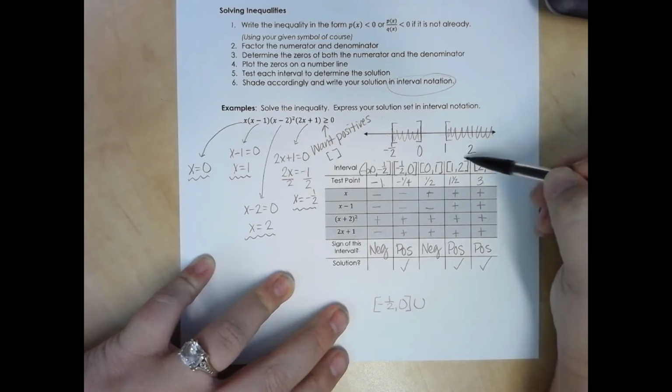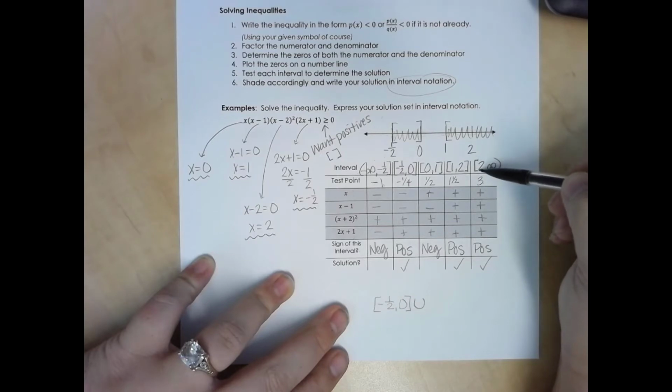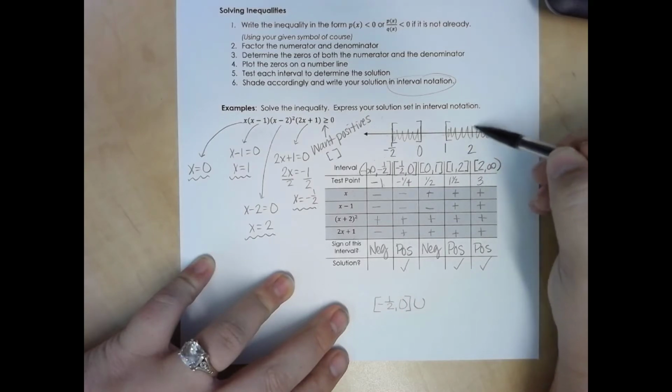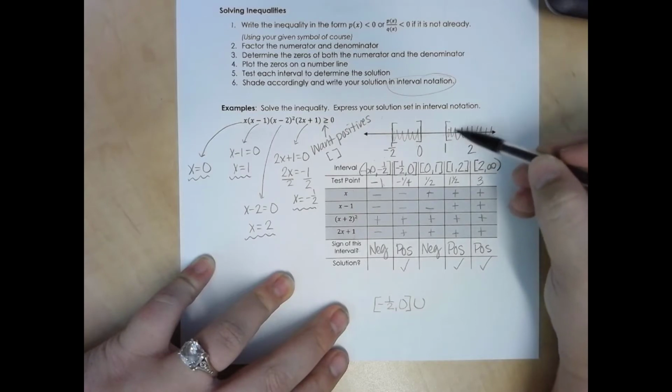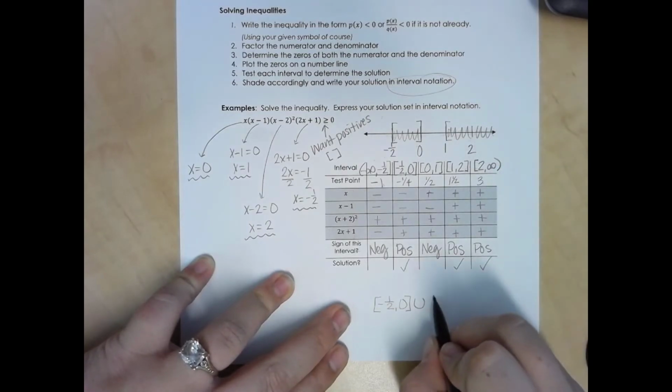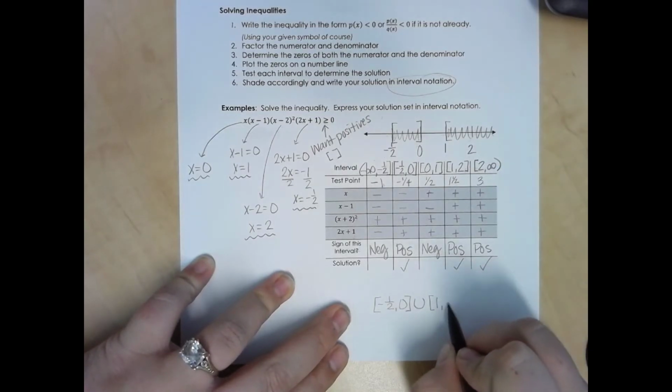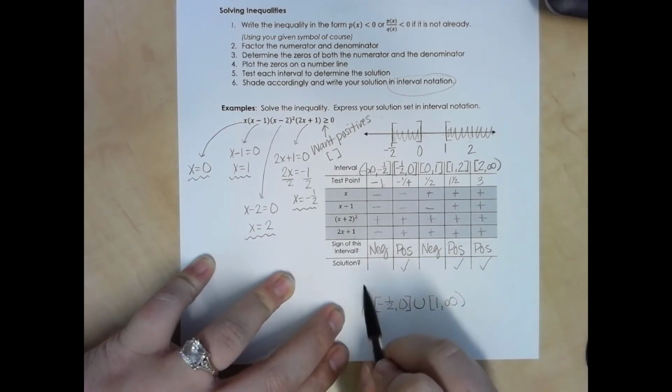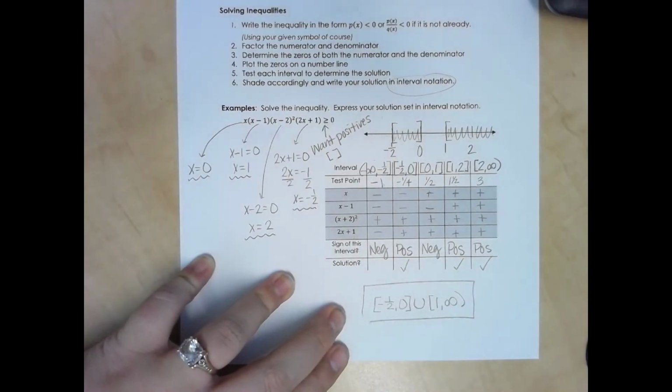But had I had parentheses here saying that it cannot equal 2, then I would have to separate this with parentheses showing that that 2 is excluded. Okay, does that make sense? But here, since 2 is included with brackets, I can just write this as one shaded area. So that's going to be from 1 all the way out to infinity. And that's my solution.